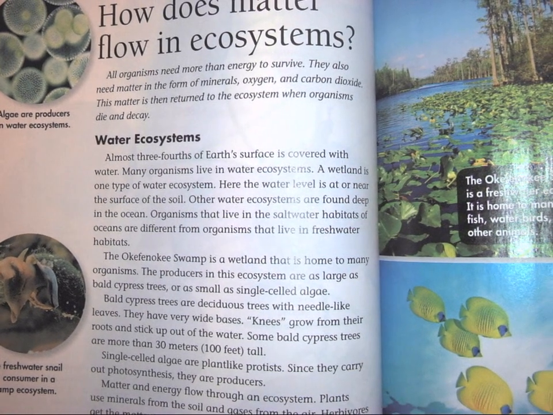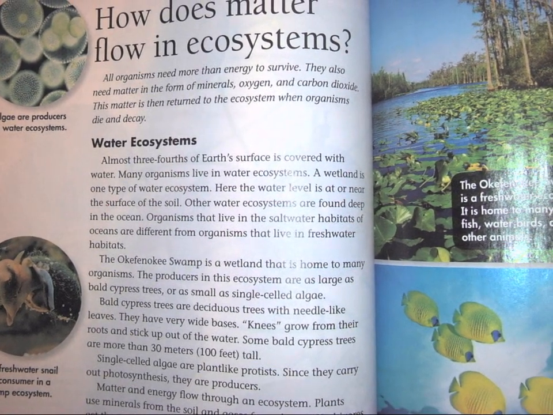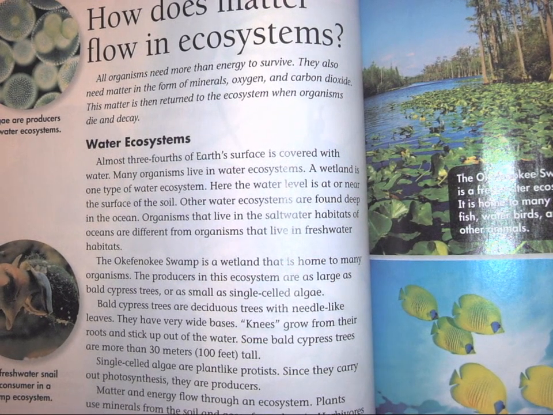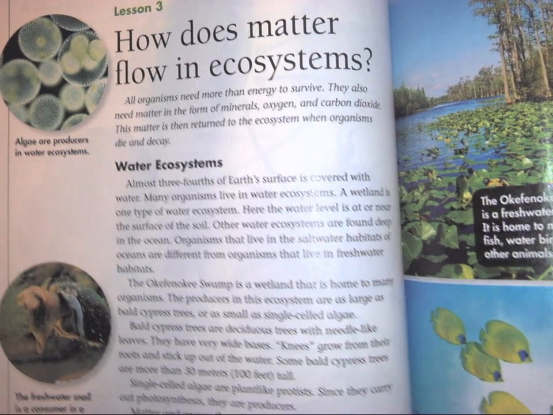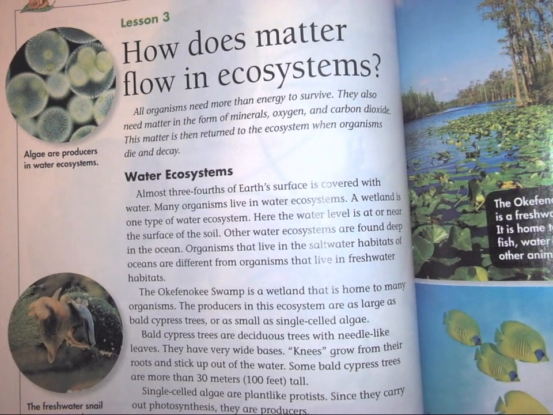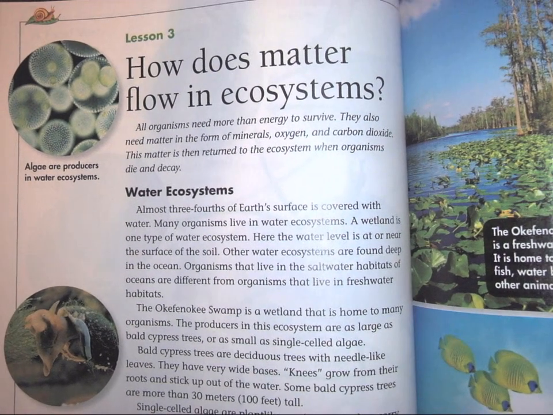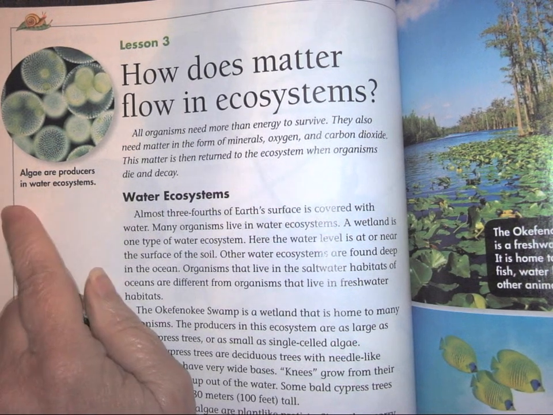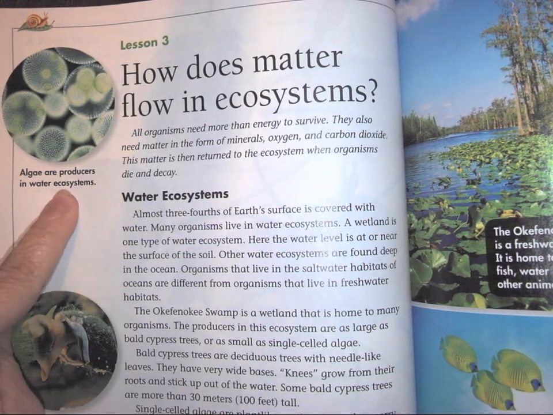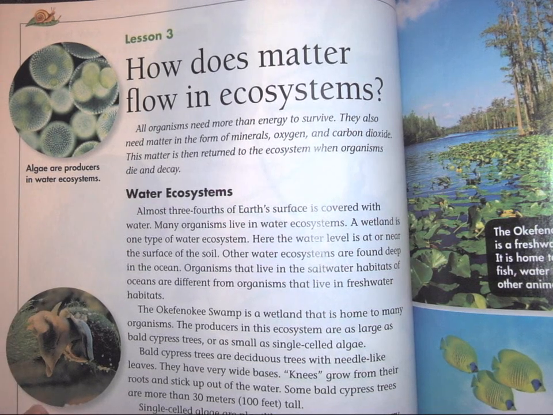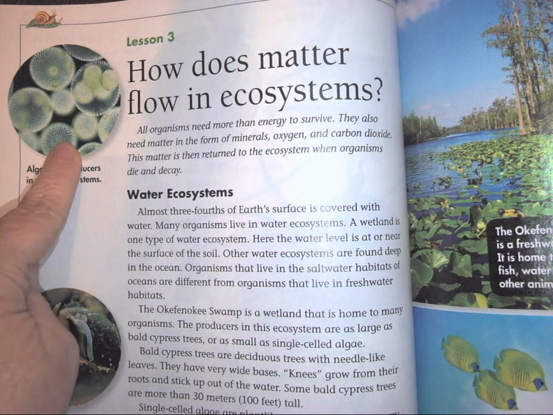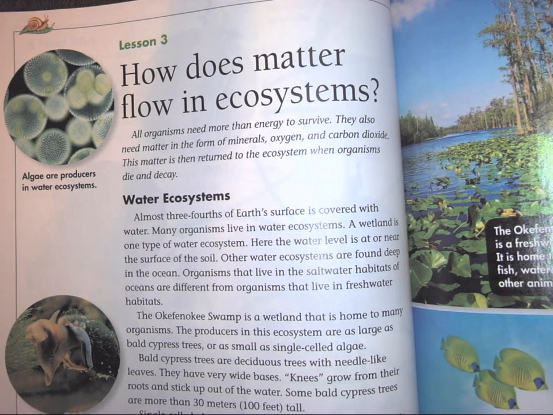Almost 3/4 of our Earth is covered with water, so we have a lot of water habitats. Not everything can live in the same thing, right? Freshwater fish can't live in saltwater tanks. We're going to have a lot of dead fish if we put them in there. Algae are producers in water ecosystems. Okay, so if he's a consumer, he's going to be eating the algae. The algae is going to be produced, that's going to have that energy in there, and then the freshwater snail is going to eat it.